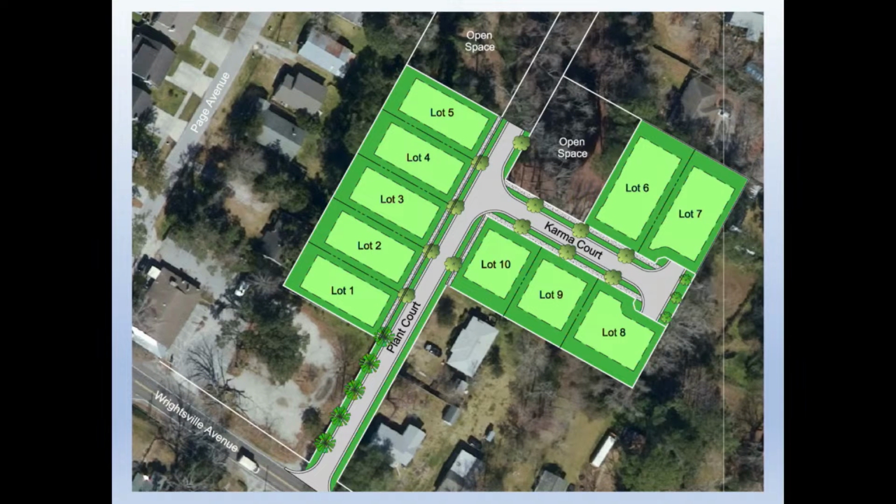Hello, my name is Jillian O'Donnell. My family lives in this house here, and our property goes all the way here, and it backs right up to the wetlands that we've been talking about. This morning I walked out the back of my property and walked down into the wetlands area and took a couple pictures of what it looks like right now.